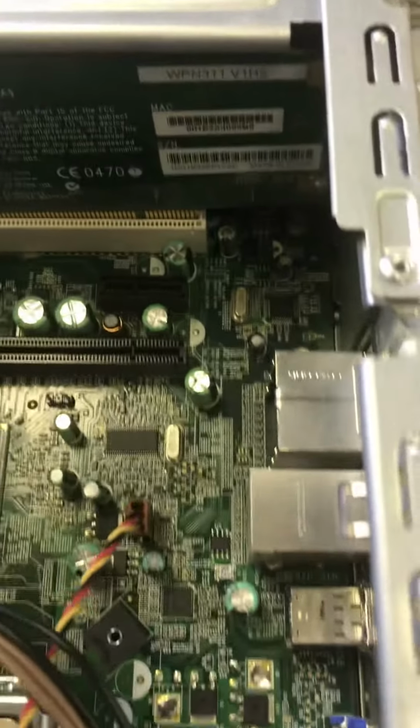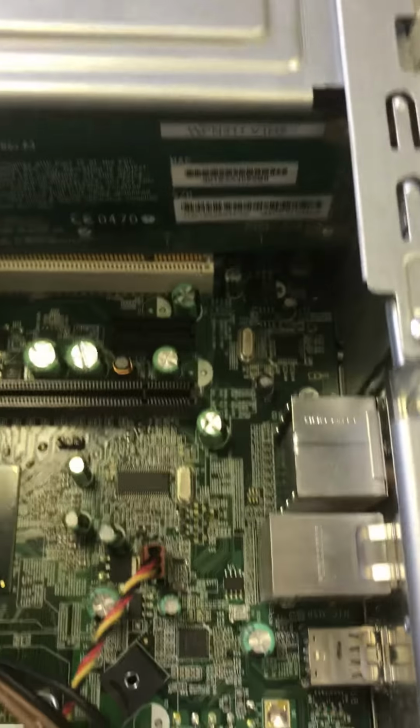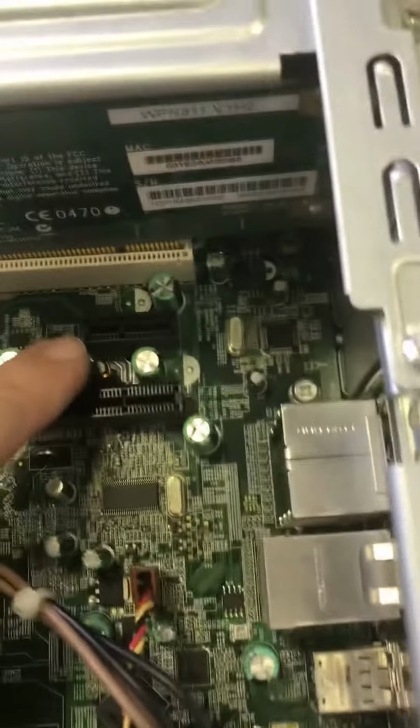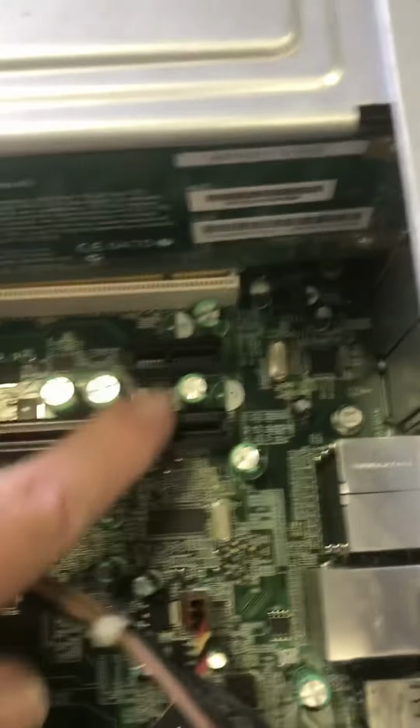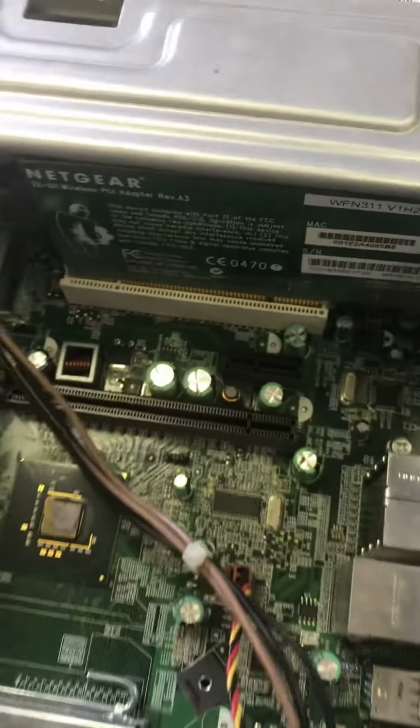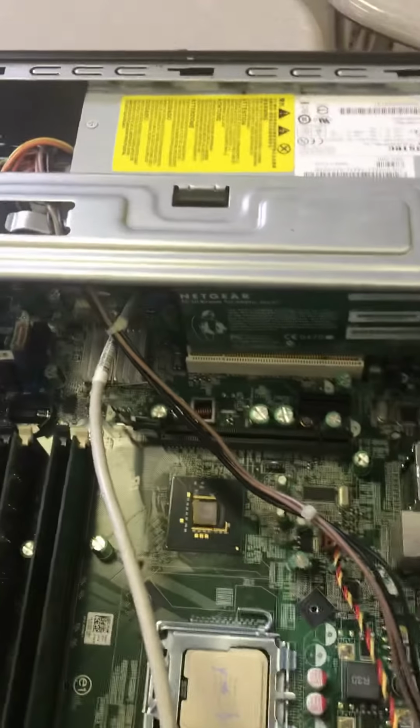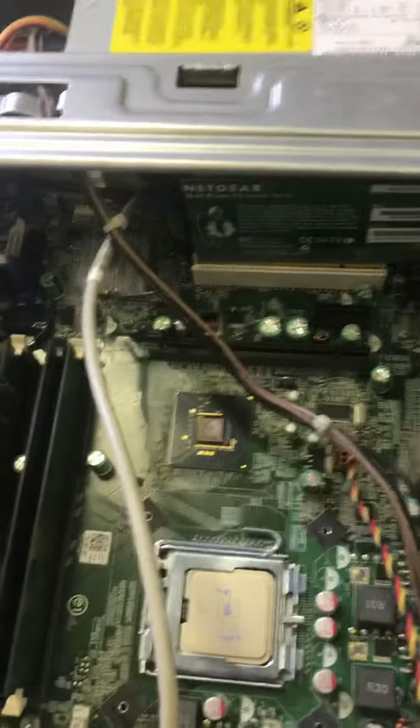It's called an expansion port. And that's a PCI port, old school stuff. That is a PCI Express, and that's an AGP. That's also an old card. Those are for adding things like sound cards, different video cards, different graphics cards.